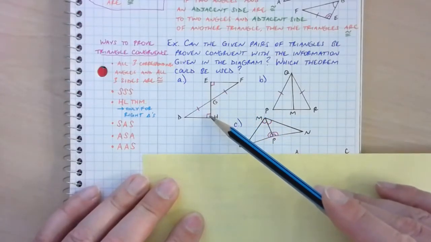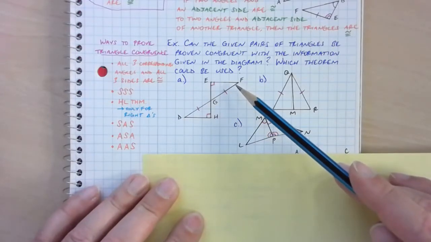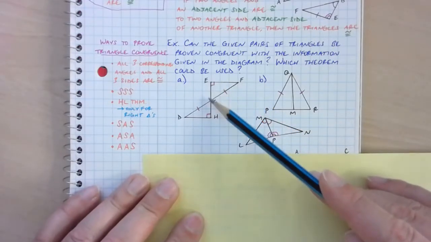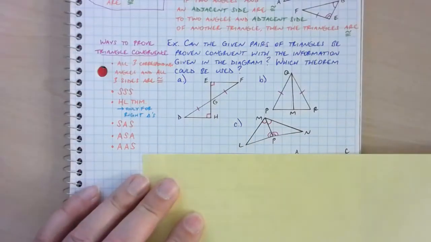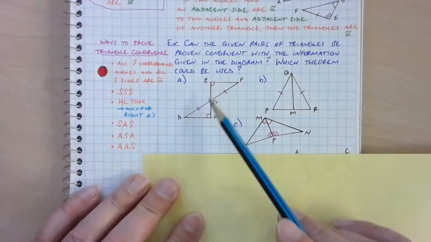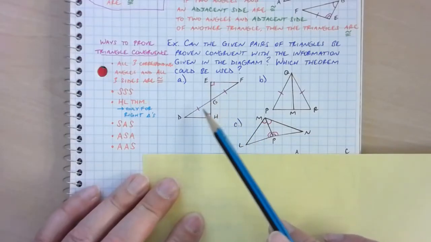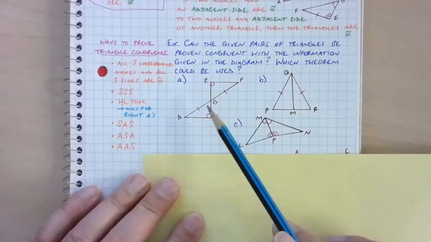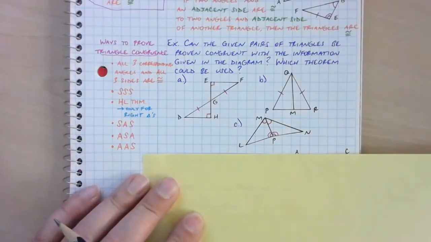So I have the H, but I have no information about DH and no information about EF. I have no information about EG or GH. So there's no leg I can prove is congruent to another. In fact, if you were to claim, well, it looks the same, I could actually redraw this with the same exact given information where you'd be able to see that there is no leg that can be drawn that way.